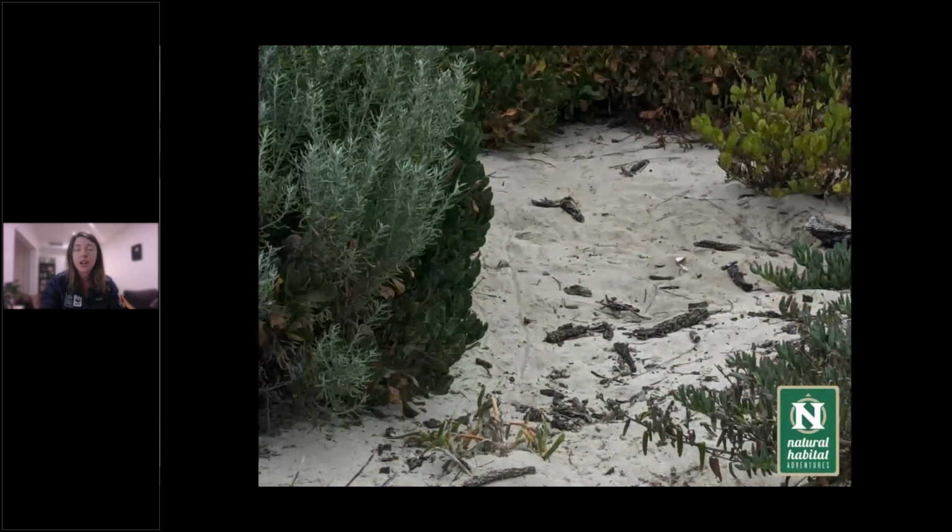Now, this one might be a little tricky to see. I'm going to start training your eyes as we move away from our more perfect tracks. But if you have a look just where the dark green vegetation is through the center, you'll see a consistent line coming through. Now, this is a tail strike.